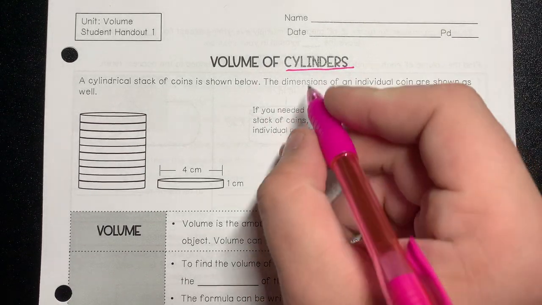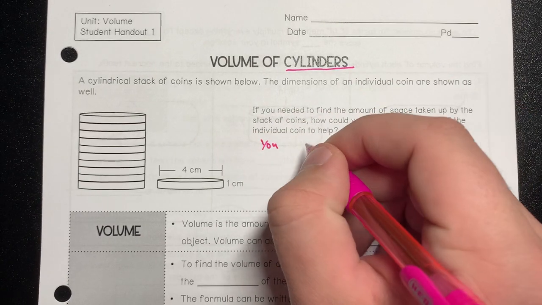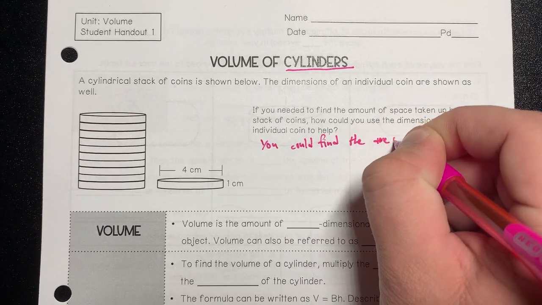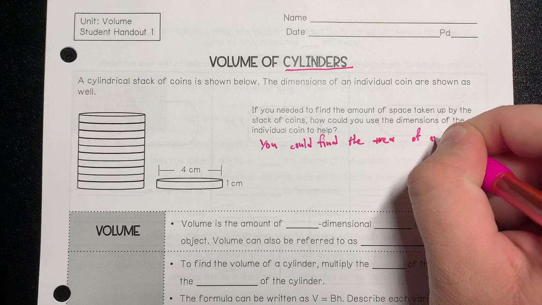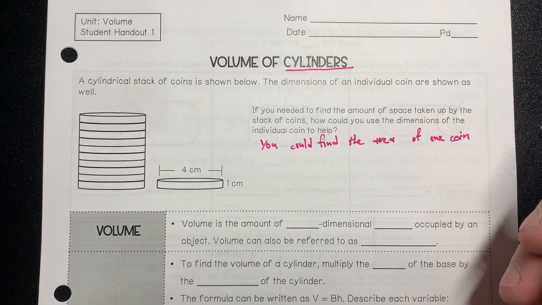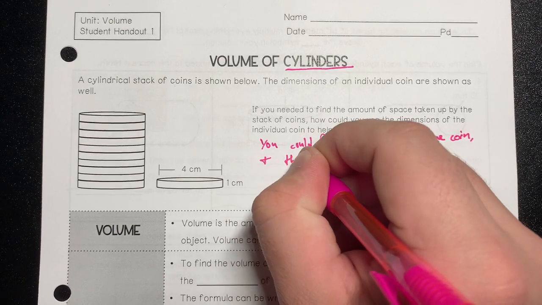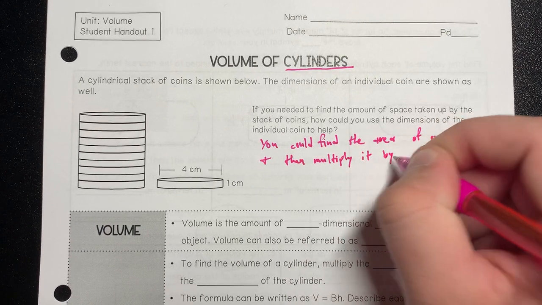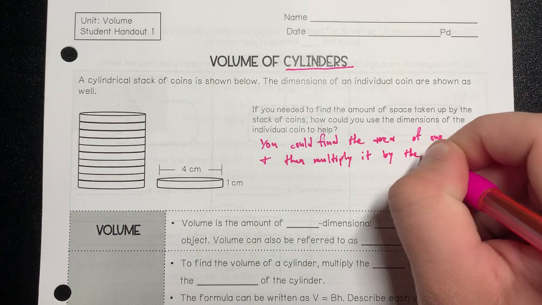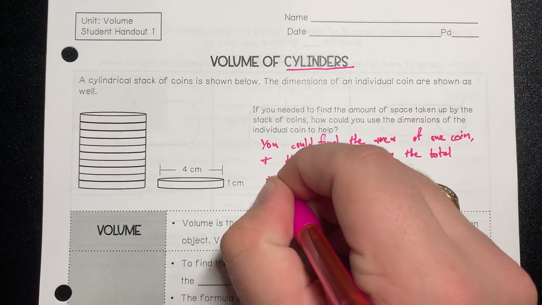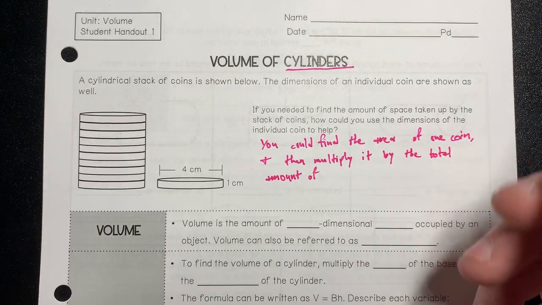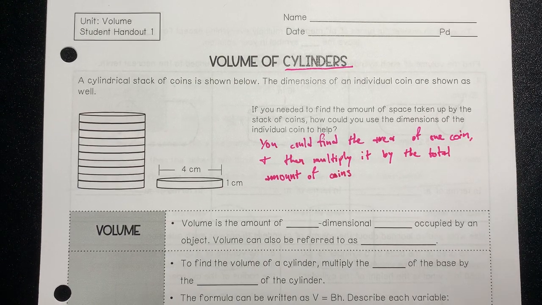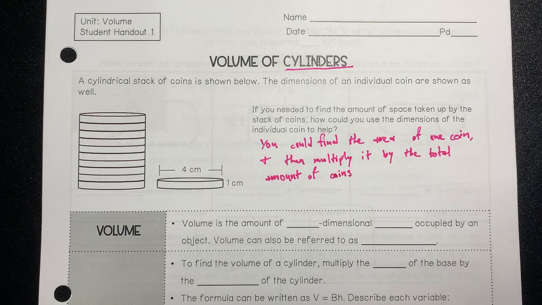And so what you could do is you could find the area of one coin and then multiply it by the total amount of coins. All right, and so we're going to see how that looks.